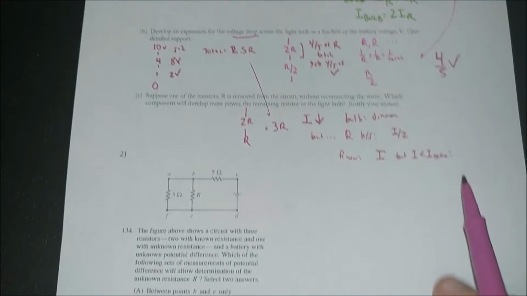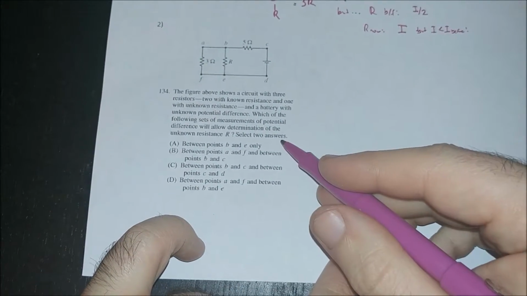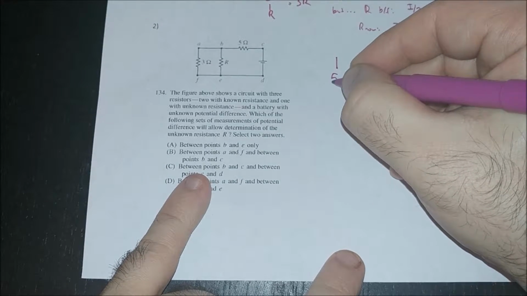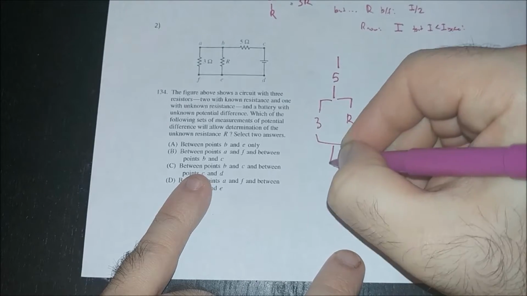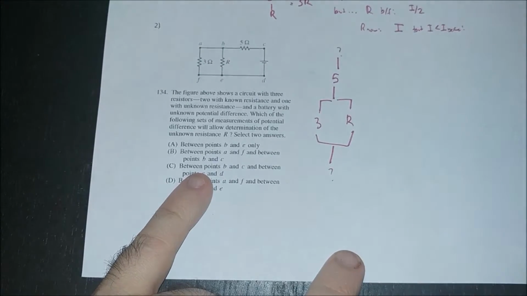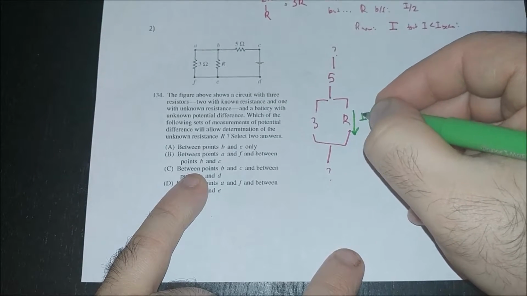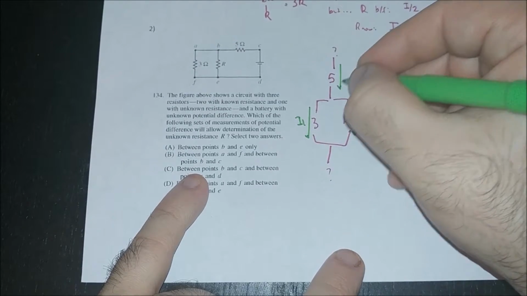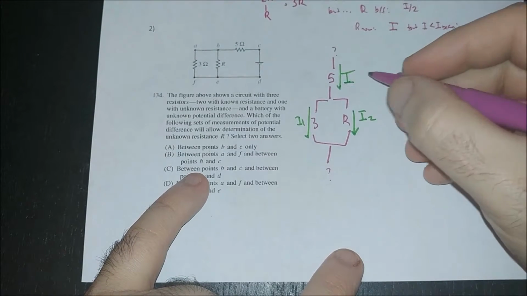So now let's look at the next one. This one seems really complicated. It says, how do you find the total resistance using which point's voltage to help you out? I'm going to draw a circuit. It goes to the 5, 3, R, and it goes from some high to some low. We don't know what it is. Now to find that resistance, I need to know the current through it. I'm going to call that I2. And I need to know the voltage for it. And I would find the resistance using V equals IR.